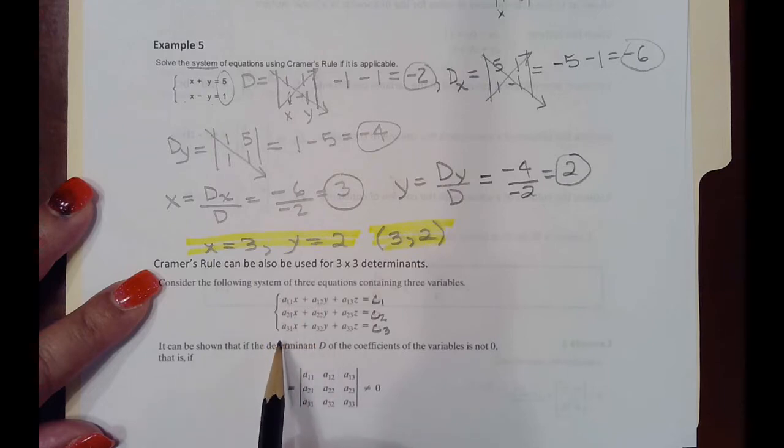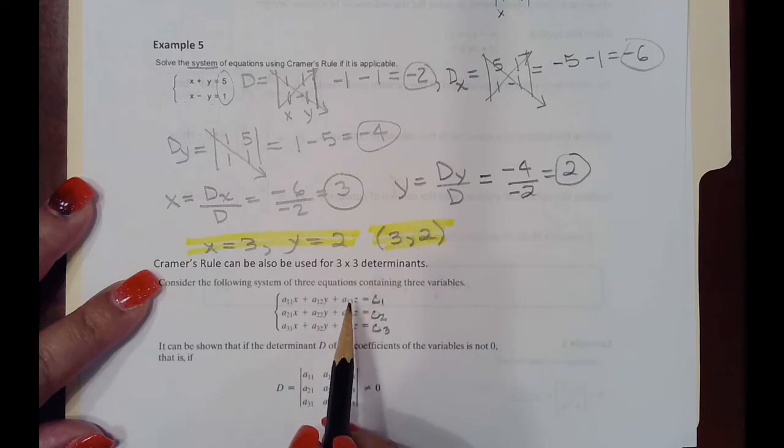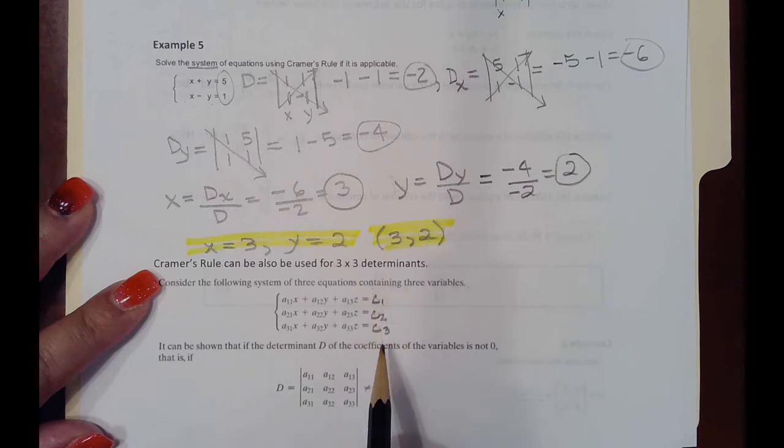So you have all your coefficients for x in the first column, all your coefficients for y in the second column, all your coefficients for z in the third column, and then all your constants, just like you've had in the previous sections. And you can also use Cramer's rule like we just did in examples 1 through 5 and determinants in order to find the solutions for x, y, and z. So we're going to build up to that.